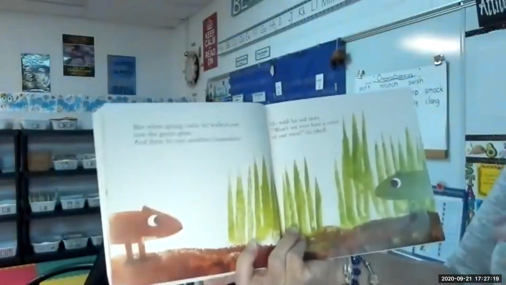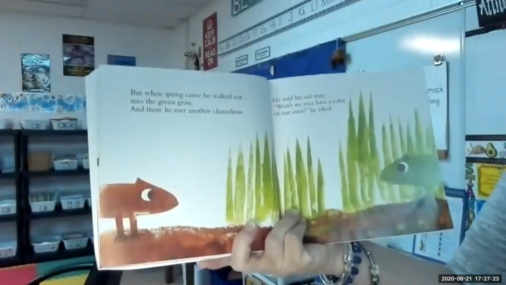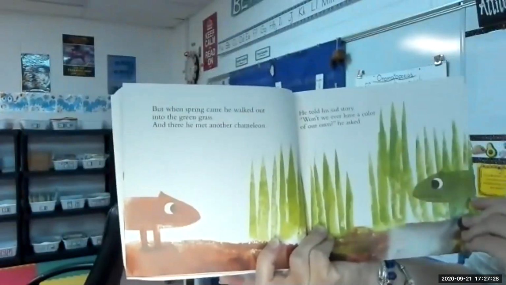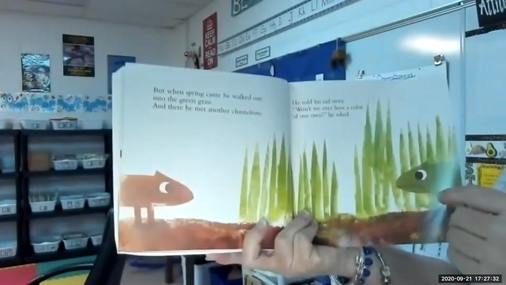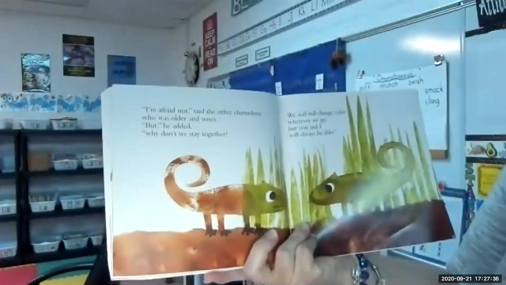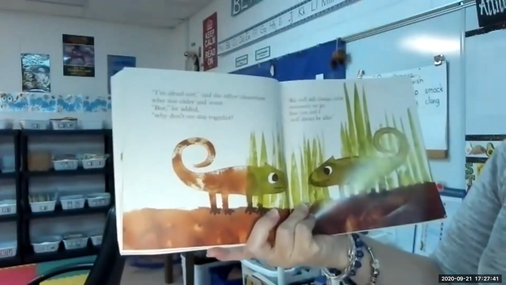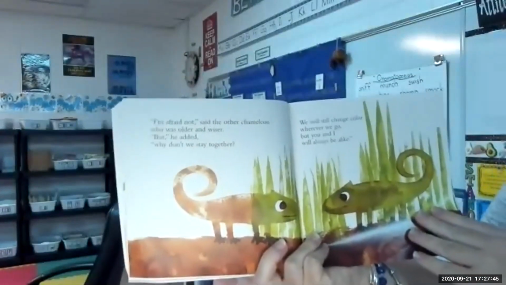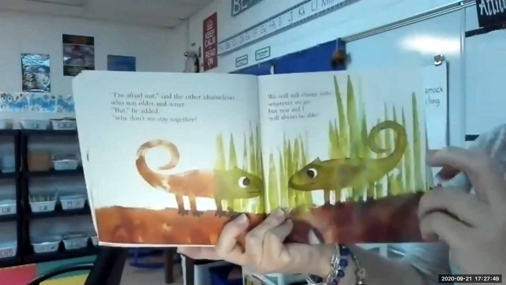But when spring came, he walked out into the green grass, and there he met another chameleon. He told his sad story. "Won't we ever have a color of our own?" he asked. "I'm afraid not," said the other chameleon, who was older and wiser. "But," he added, "why don't we stay together? We will still change color wherever we go, but you and I will always be alike."